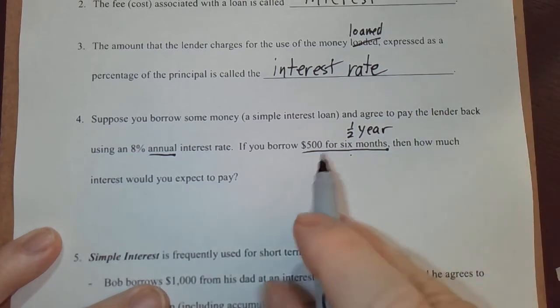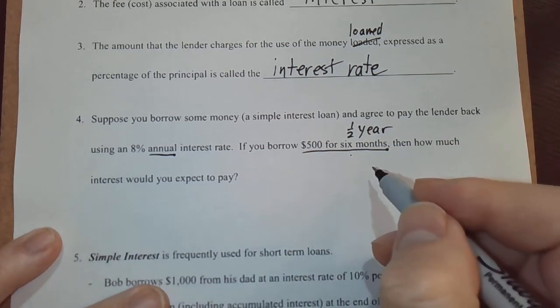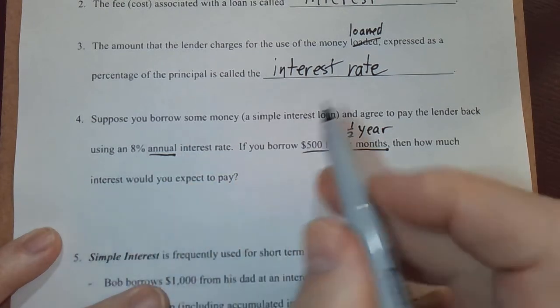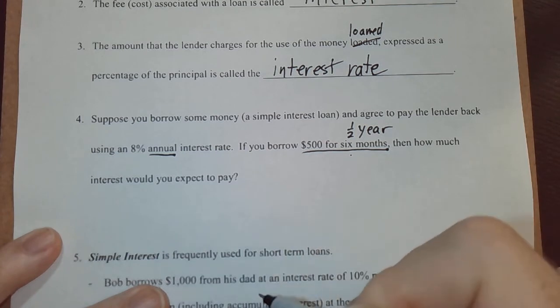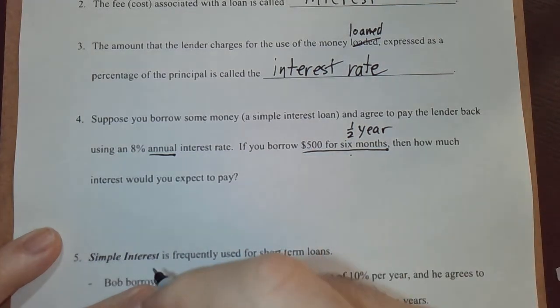So let's see, $500 is the principal amount. If it were for a full year, I would pay 8% of $500 for interest, but it's only for half of 1 year.